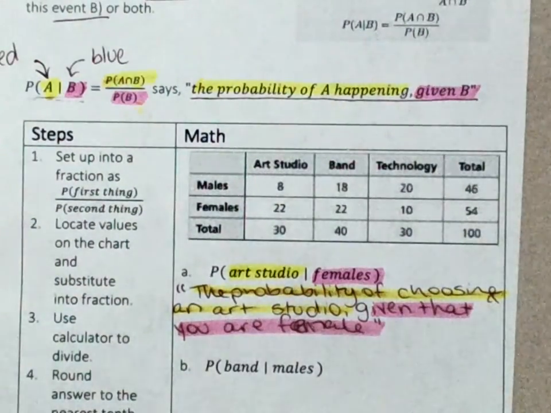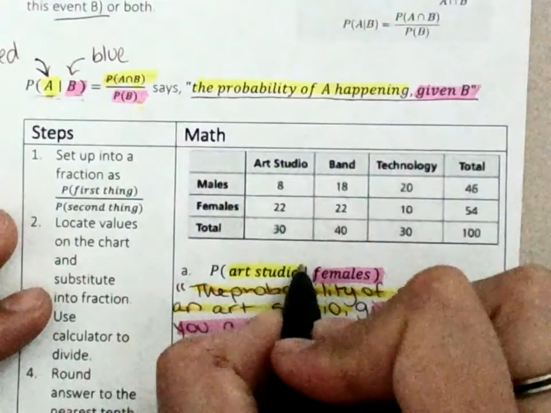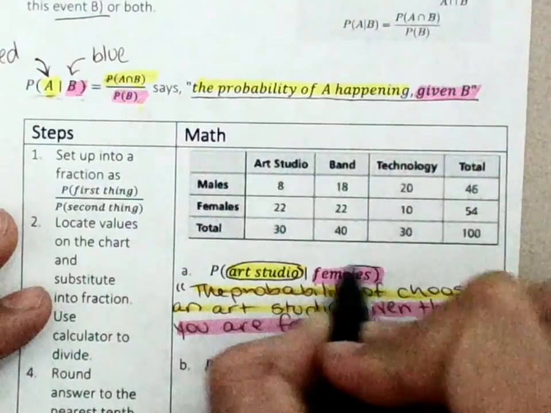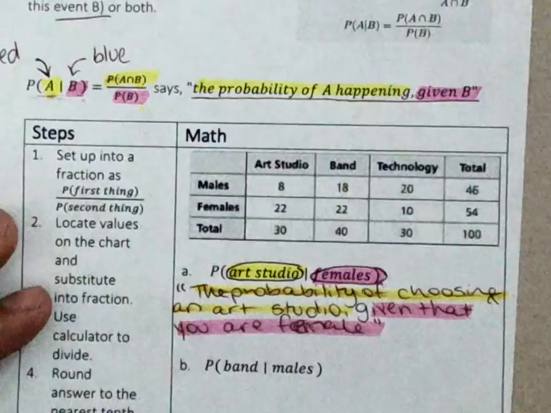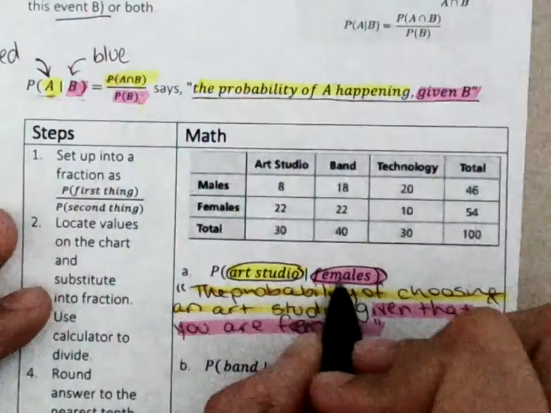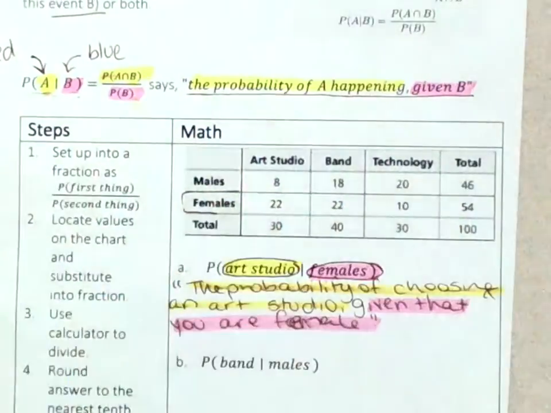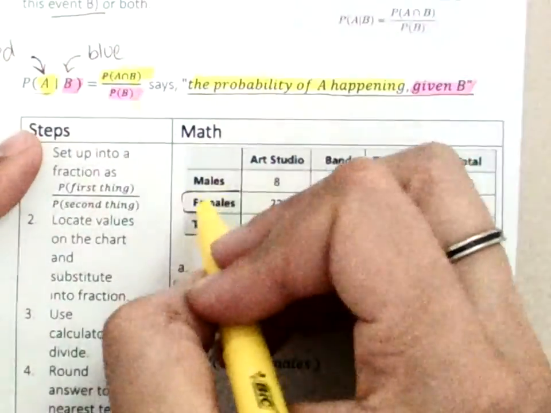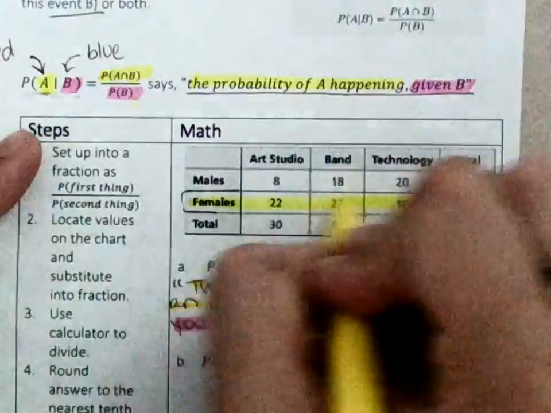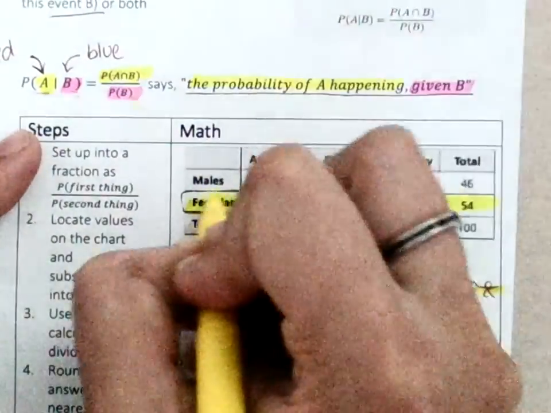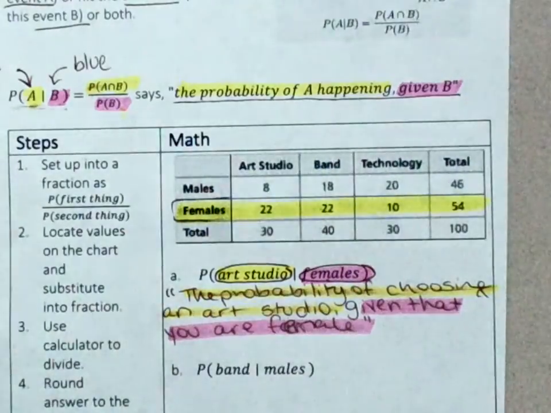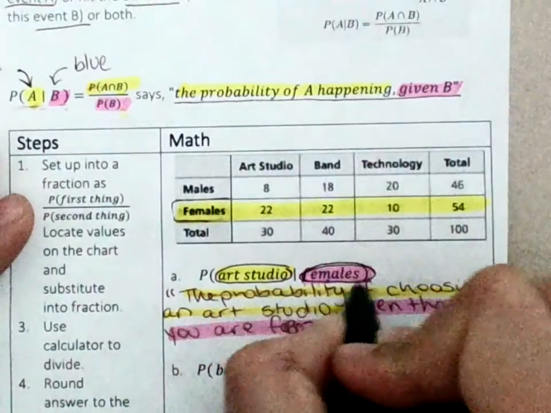Now, when we set this up into a fraction, we're going to keep art studio on the top and females on the bottom. So I'm first going to go and look at my females. I know that this is the row that we are looking at. And females is my total.